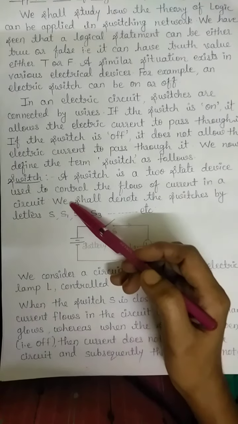Now here we have two switches in series. See, circuit diagram is given containing two switches S1 and S2. Here we have battery and L denotes the lamp. Now these two switches are connected in series.